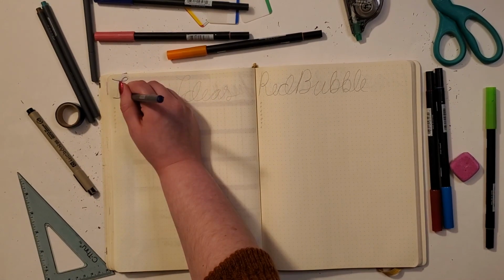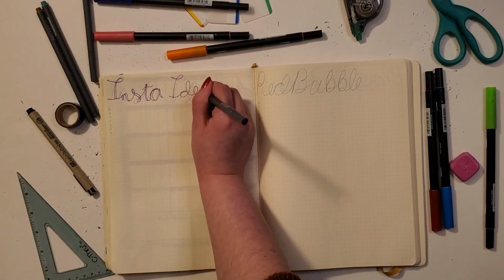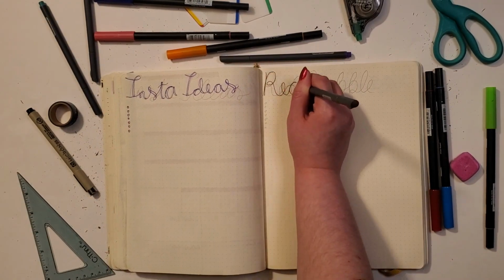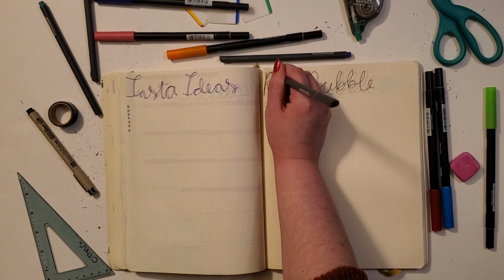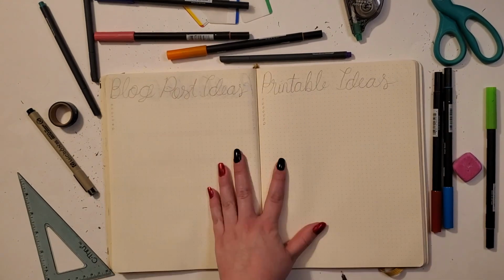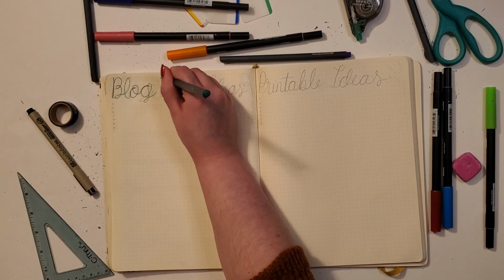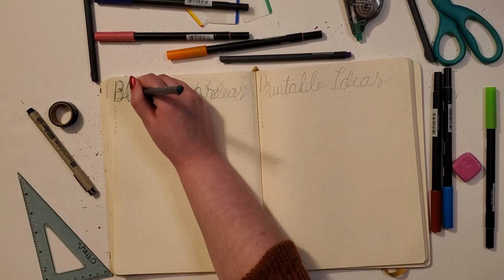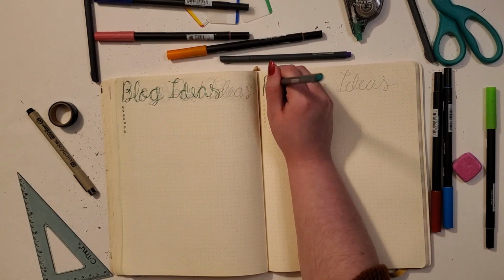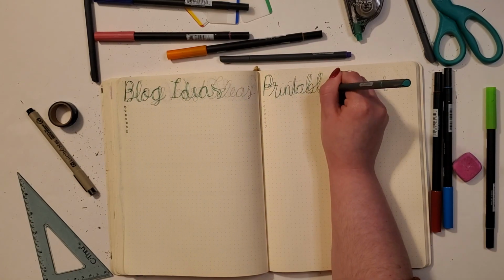Next up are some really simple ideas pages. I don't know about you, but I've always come up with random ideas that end up getting recorded in my phone or on my laptop or in my daily journal and just getting completely lost. I needed a space to collect these, so I created different pages for each platform with plenty of space to list out everything I come up with for content for my different platforms.